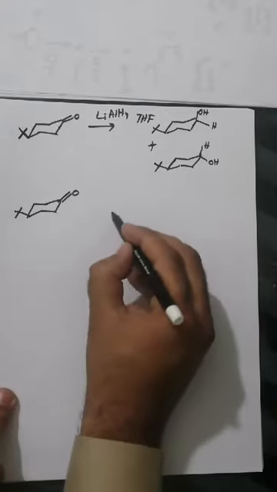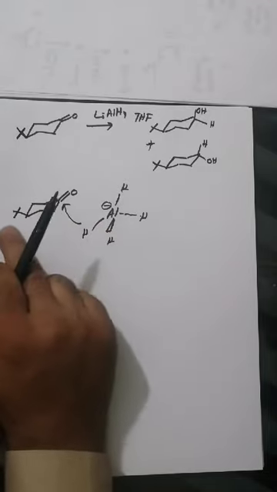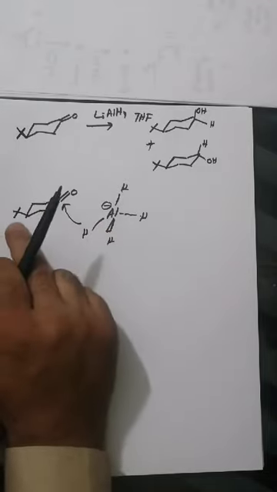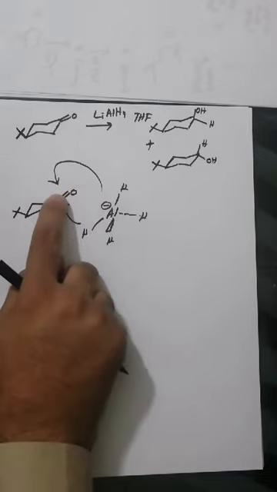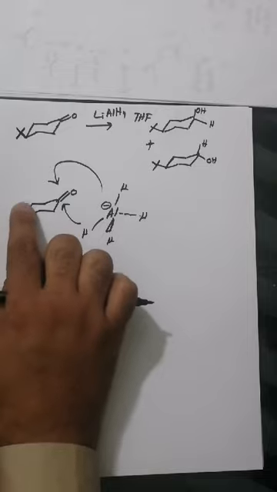Now this bigger lithium aluminum hydride could approach from this side, from the lower face opposite to this tertiary butyl group, or it approaches from the upper face of this carbon-oxygen double bond. What do you think, which approach will be easier? As it is clear, when it approaches from the upper face, then there will be steric hindrance from the tertiary butyl group.